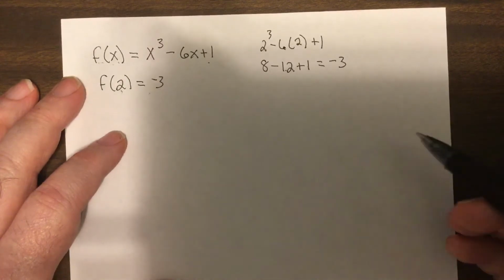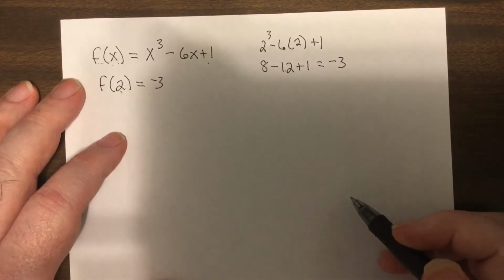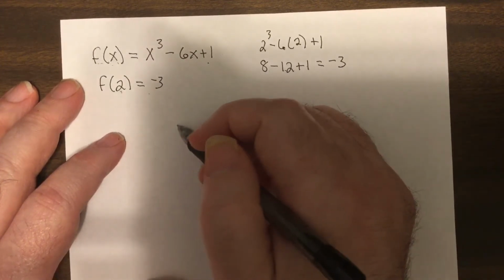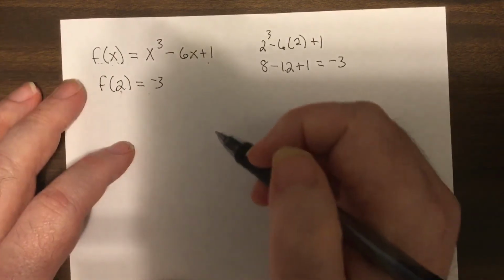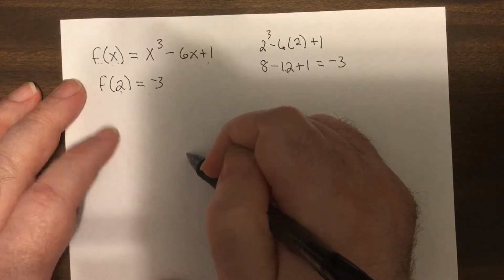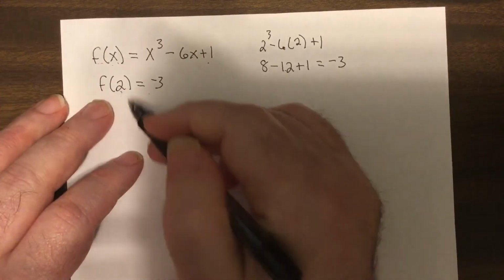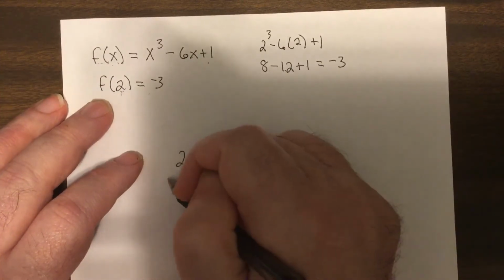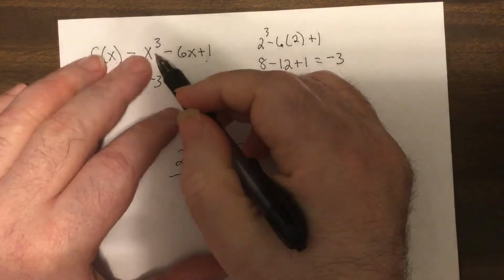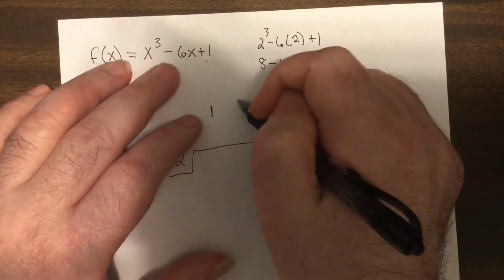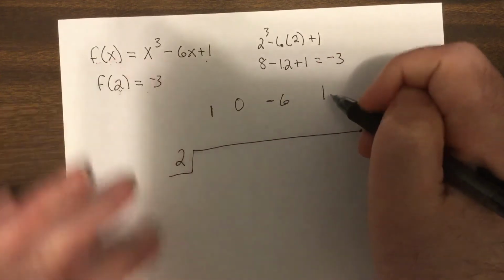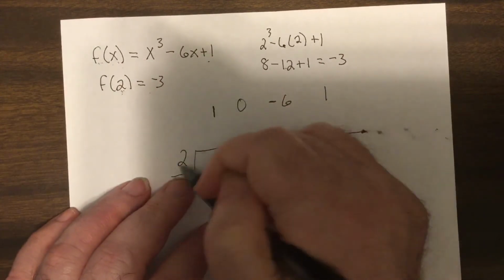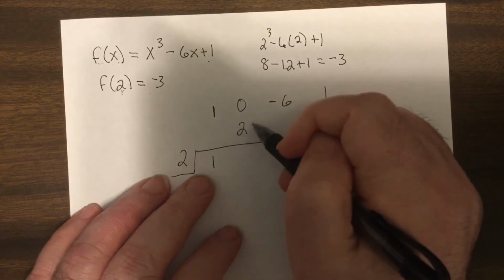Well, they discovered another way of doing it. It's called synthetic substitution if you want to know the name. And here's what you do. You do synthetic division. Now, you don't switch the number this time. You put in the coefficients 1, 0, because x squared is missing, minus 6, 1. So bring down, multiply, add.